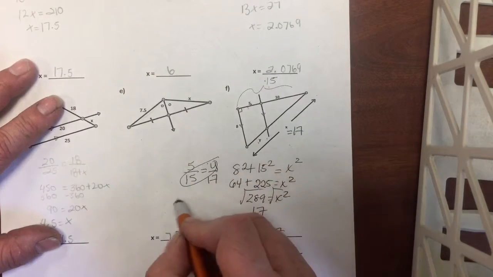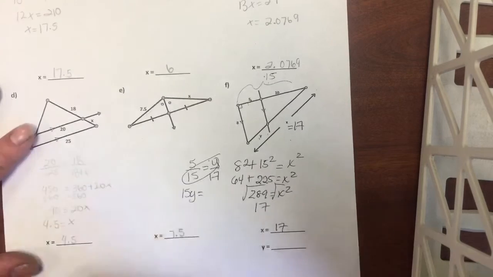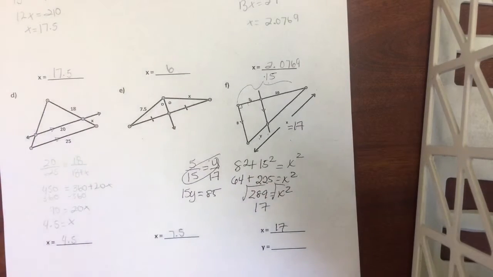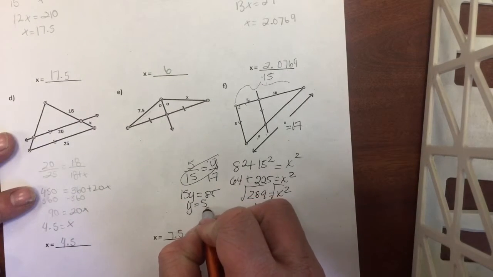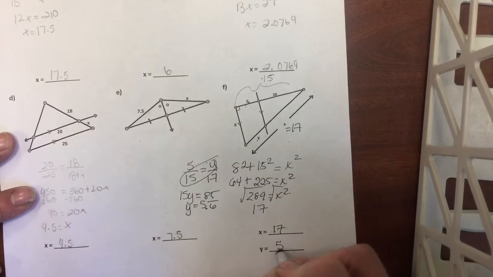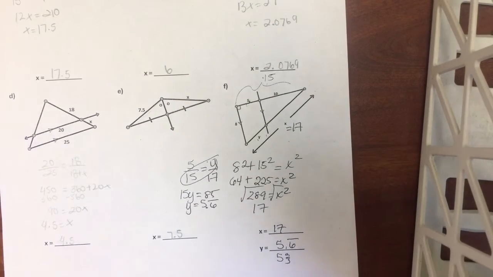So I cross multiply, and I get 15y. And 5 times 17 is 85. I'm going to divide by 15. And I get y is 5.6 repeating, or 5 2/3. Does that make sense?